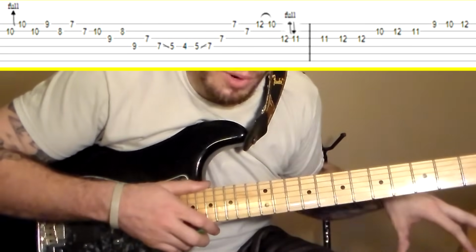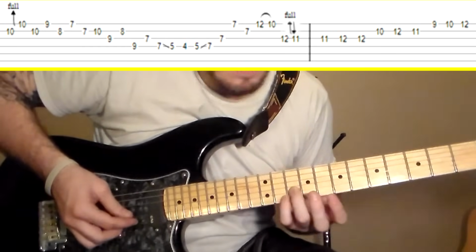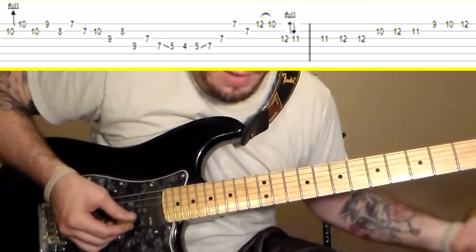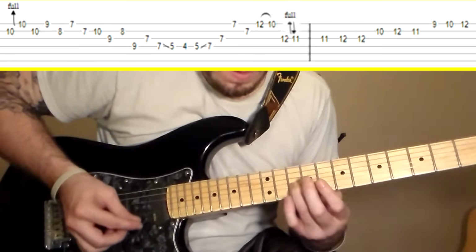Okay, now the second guitar part that's harmonizing with us at the same point is doing the same thing, only he's starting on the 10th fret B string, and again, if you're on YouTube or if you're on my site, just follow the tabs.